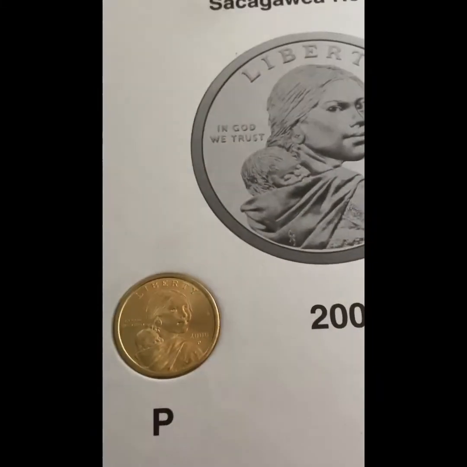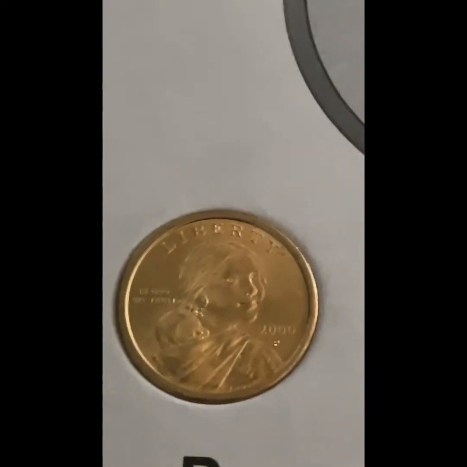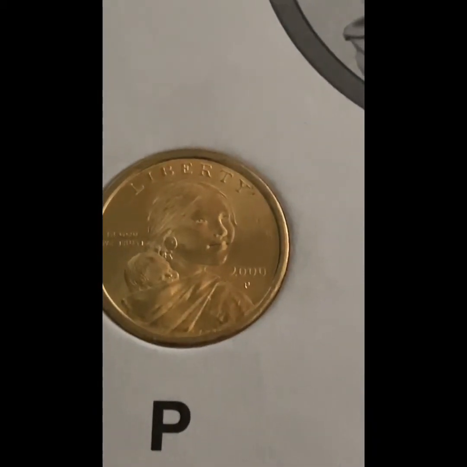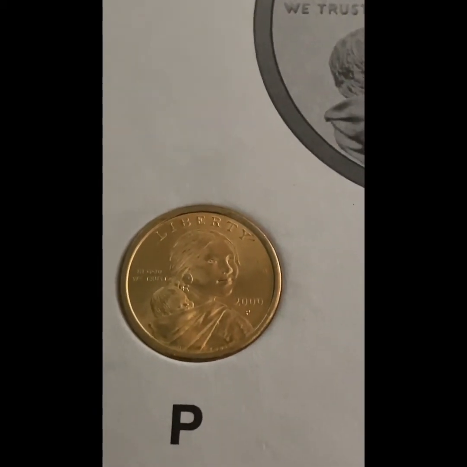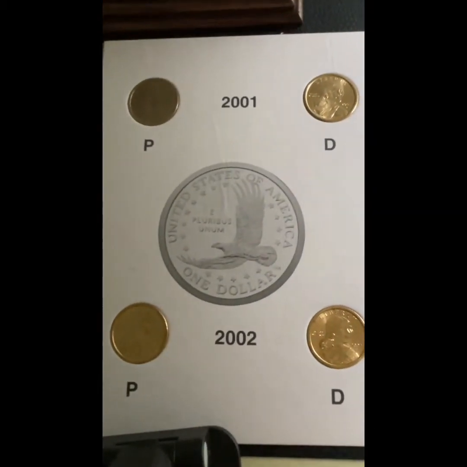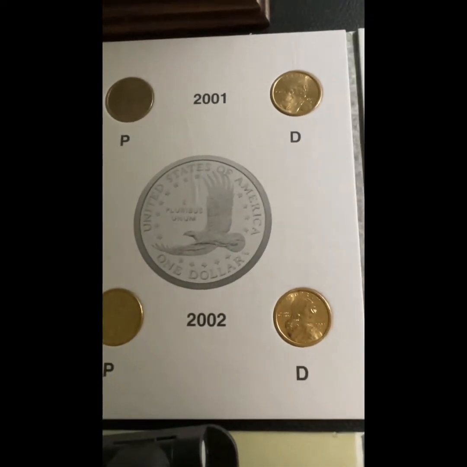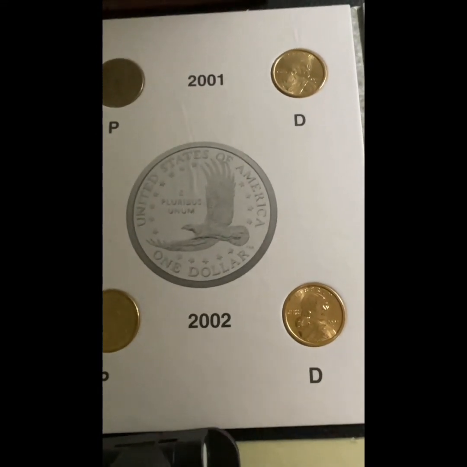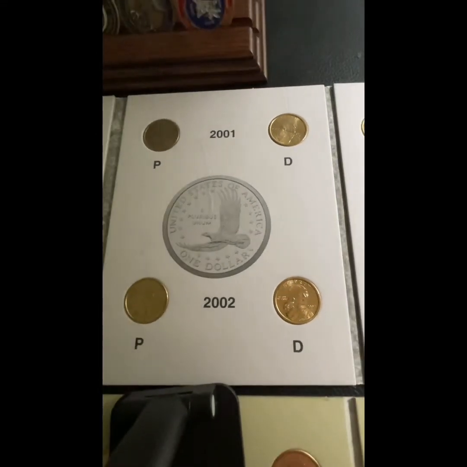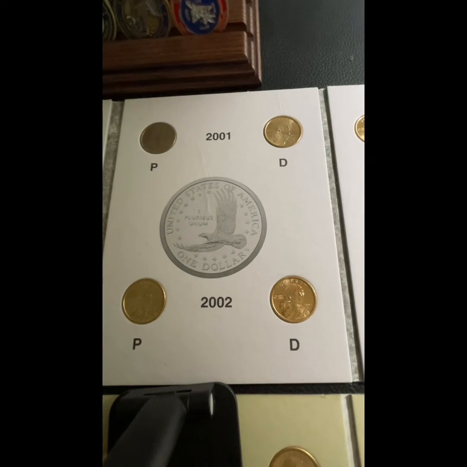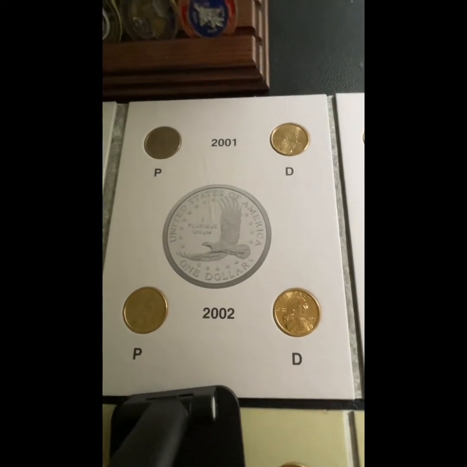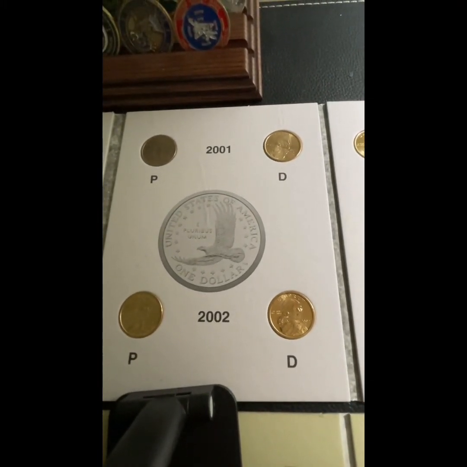Which is actually not true, because there is actually a P Philadelphia mint mark. So all your mint marks are showing up for all of these. As you can see, there's 2000, there's 2001, 2002, and something to keep in mind too, all your Sacagawea dollars from 2002 to 2008 were considered NIFC, or not intended for circulation.